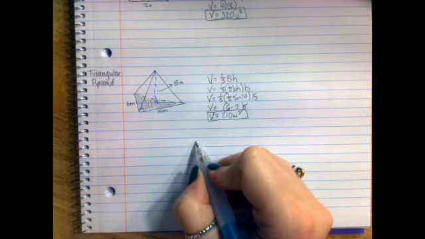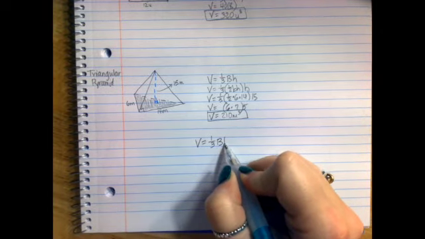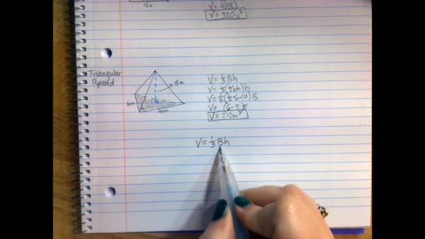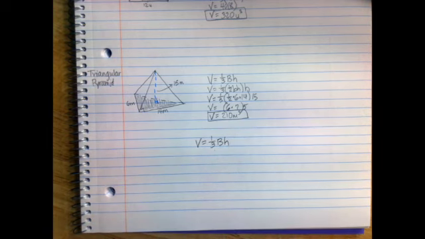Okay, so one more time, your basic formula for pyramids is 1/3 times the base area, whatever shape that becomes, times the height of the 3D figure. I hope this helps you.